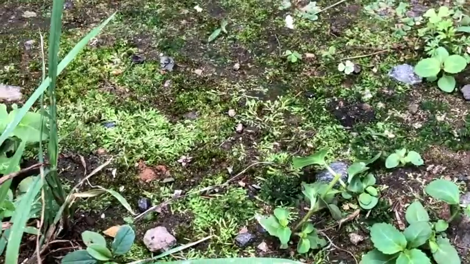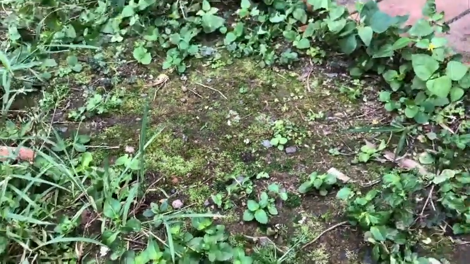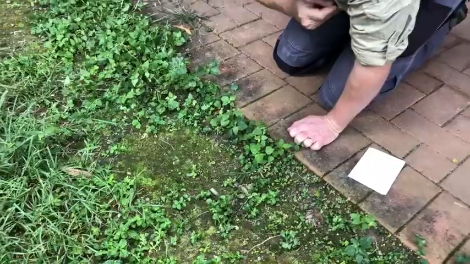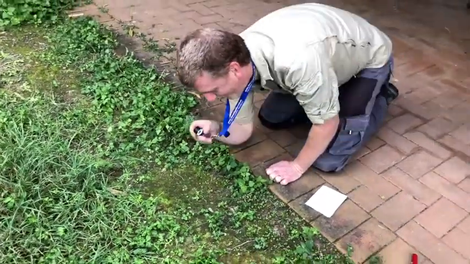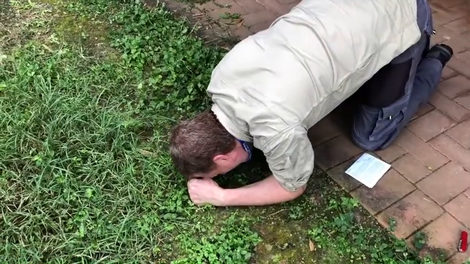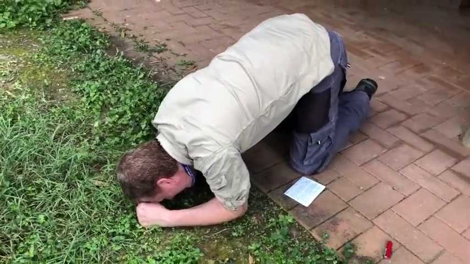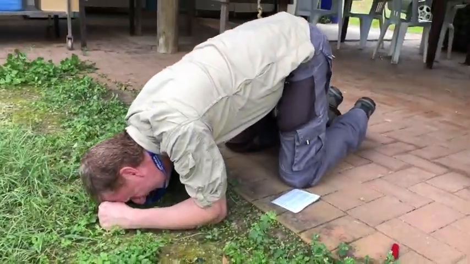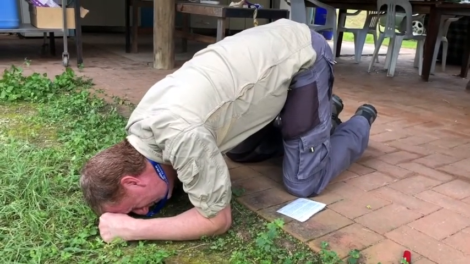Yeah, get your lens, Andrew. We're gonna demonstrate what it's like to be a bryologist by having you do the bryology pose. The typical bryologist pose. Yeah, it's pretty cool.